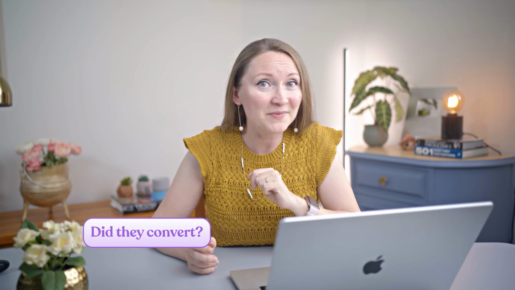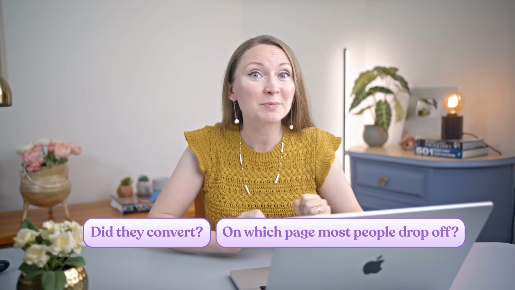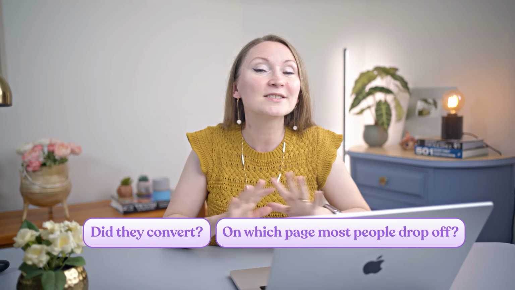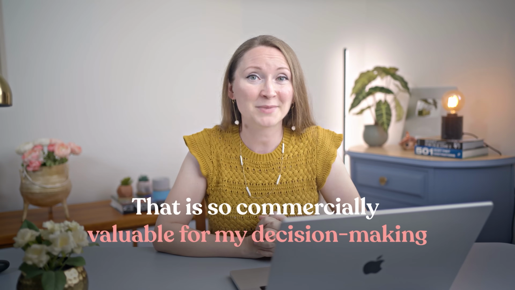Some people never downloaded it, others didn't go past the first page, but I would never know that something was going wrong. I just knew that people signed up for it. But did they convert from this lead magnet? Or if they didn't, on which page most people dropped off? I had zero information that is so commercially valuable for my decision making.